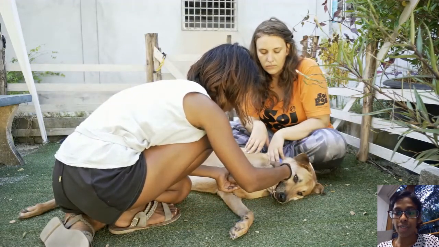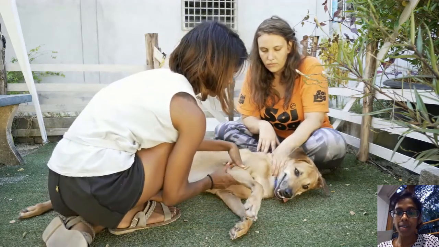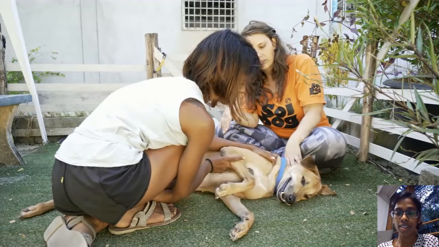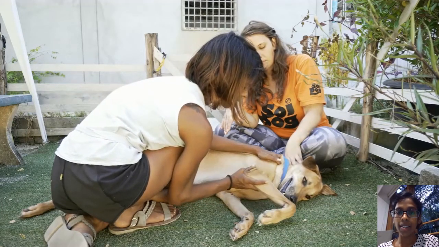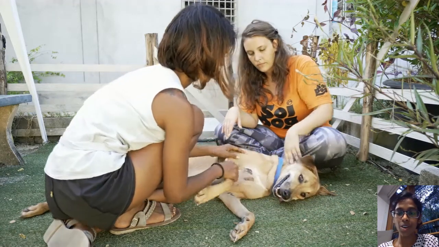Taking the limb into full flexion, it's all right. And now taking the shoulder into extension. And that is quite painful for this dog. Does not want to do it.